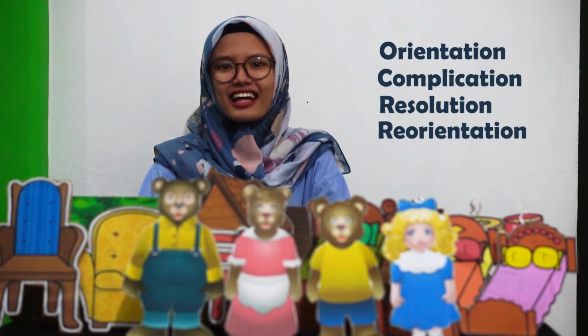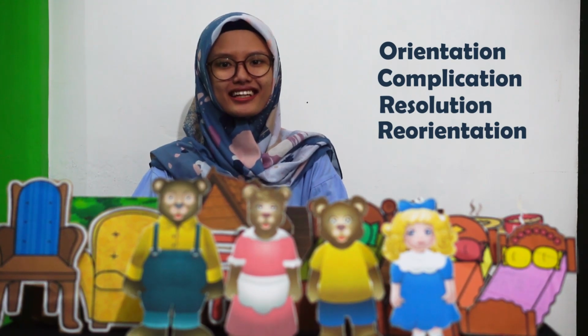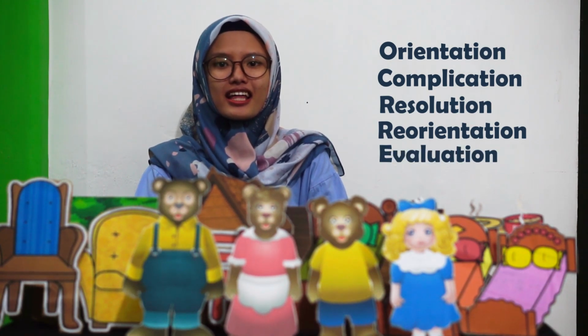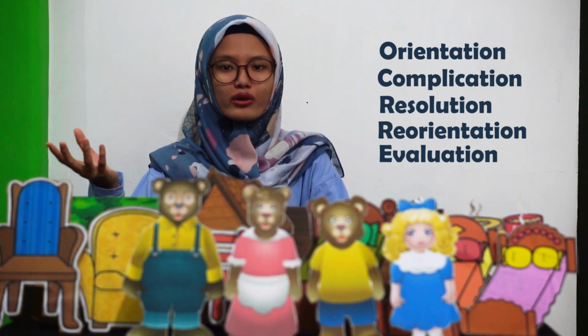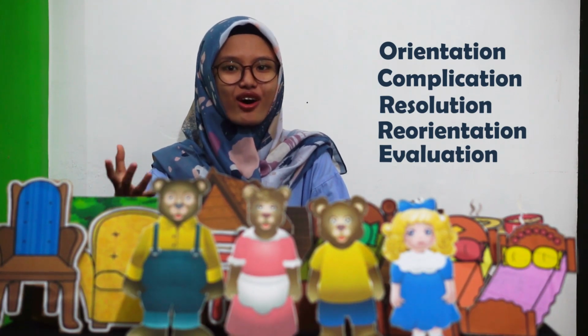Fourth, reorientation. This is the ending of the story. It may be happy ending or sad ending. Fifth, evaluation. This part of the text is the stepping back to evaluate the whole story or to tell the moral message of the story.